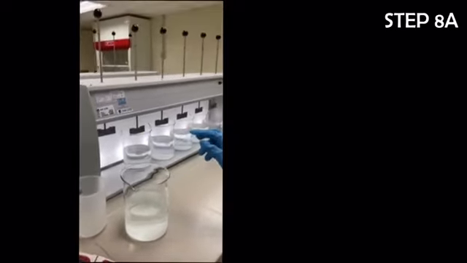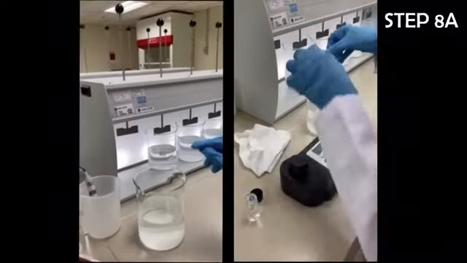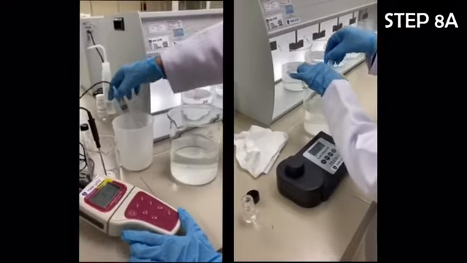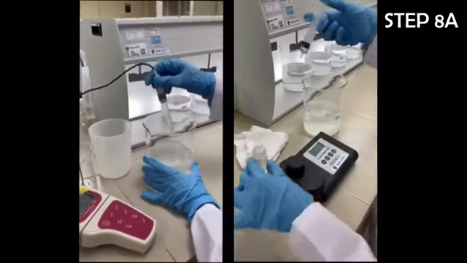After the flocs were settled down, the supernatant liquids were collected without disturbing the flocs, in order to measure the final residual turbidity and final pH. All results obtained were recorded.